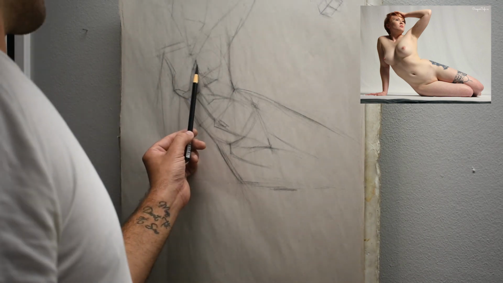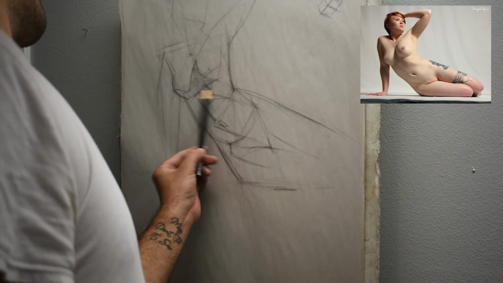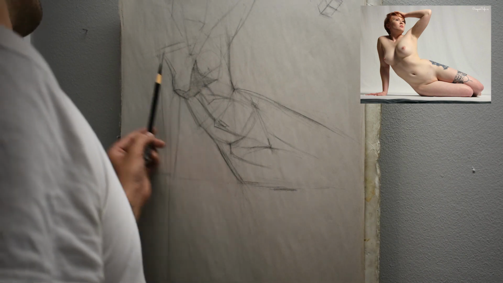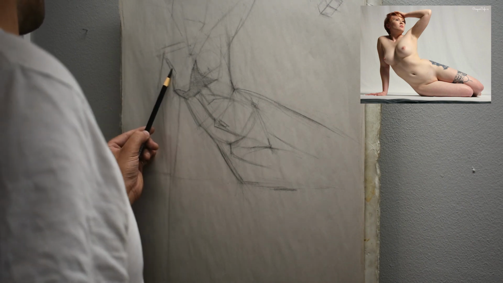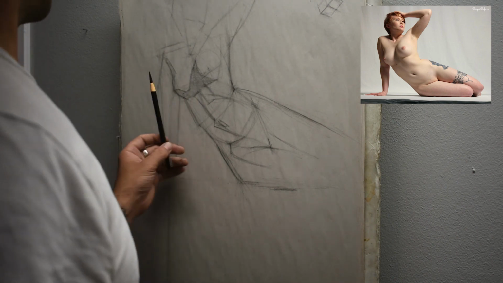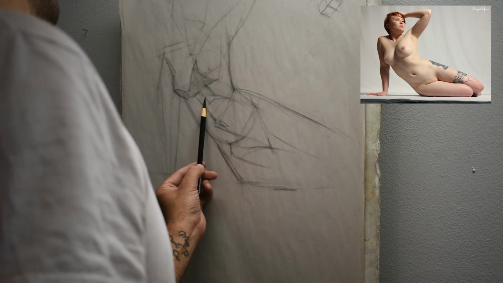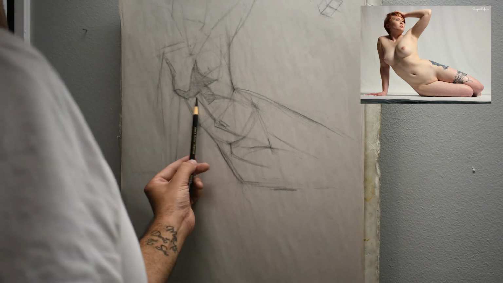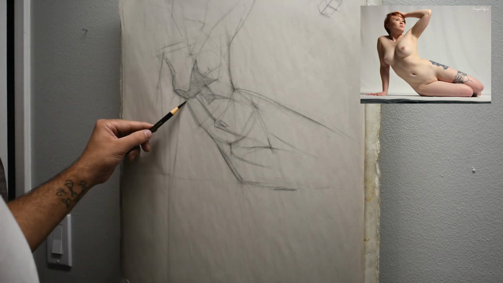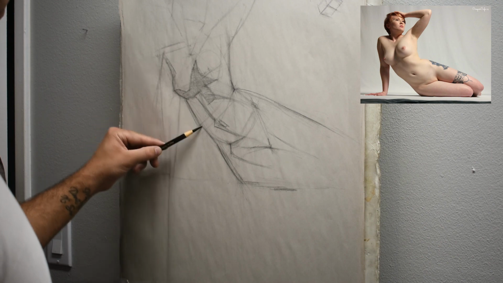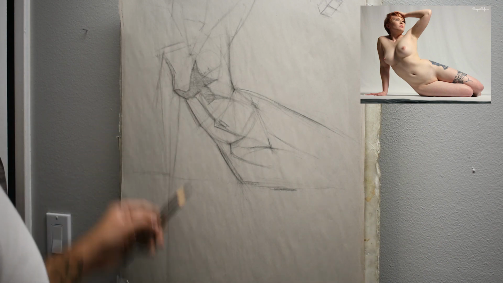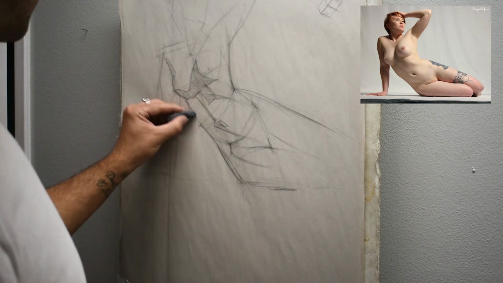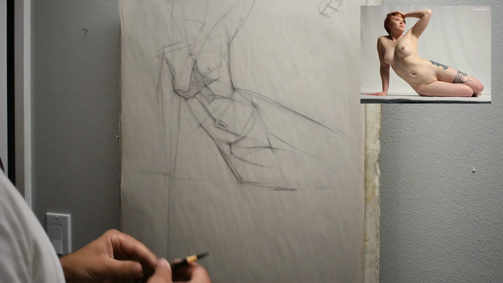Alright, that was my 20-minute timer. I'm just going to push this a little bit further. Finish massing in the shadow shape. And then we'll call it.